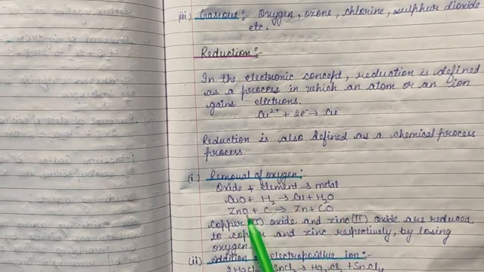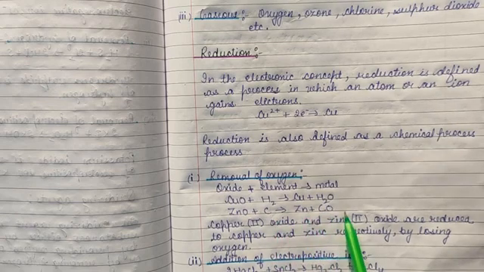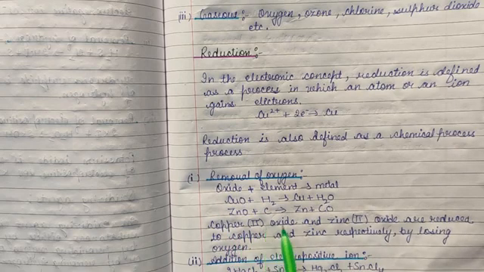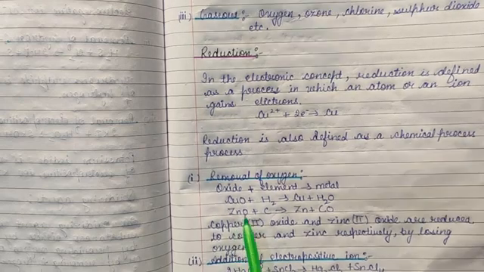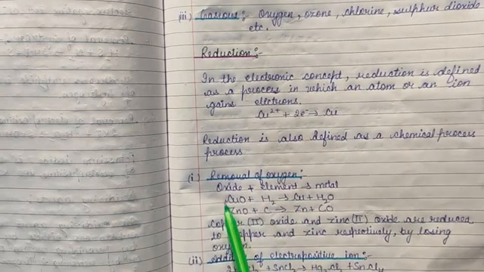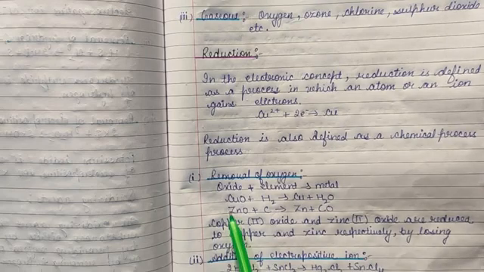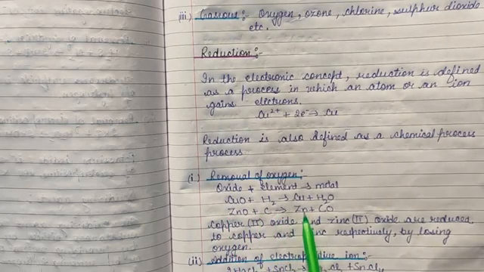Similarly, ZnO, zinc oxide, on reacting with carbon will give zinc plus CO. So here in this reaction, students, copper 2 oxide, which is CuO, and zinc 2 oxide, which is ZnO, are reduced to copper and zinc. CuO is reduced to copper, and ZnO is reduced to zinc, okay? By losing oxygen. Right?